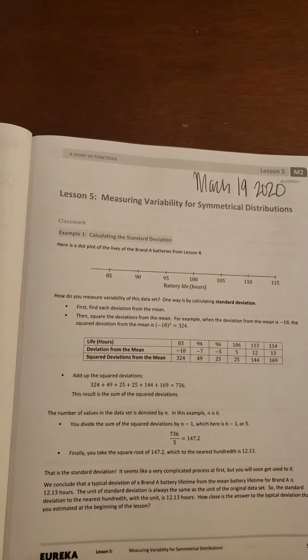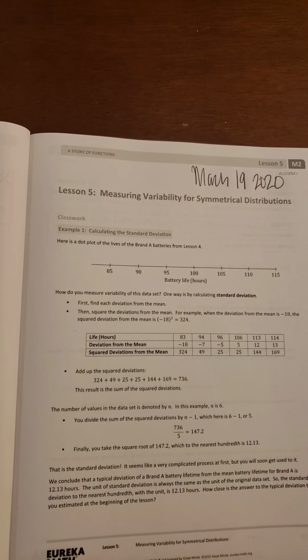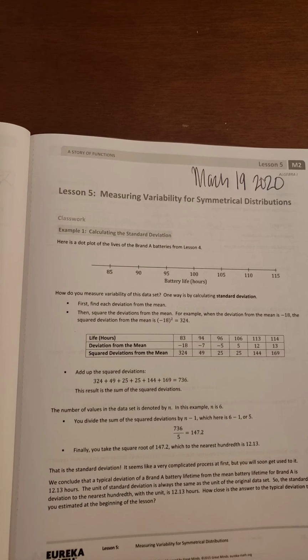Okay. All right, so let's go to our lesson for today. S35. It's lesson 5 in module 2 if you have to look it up in Google Classroom.